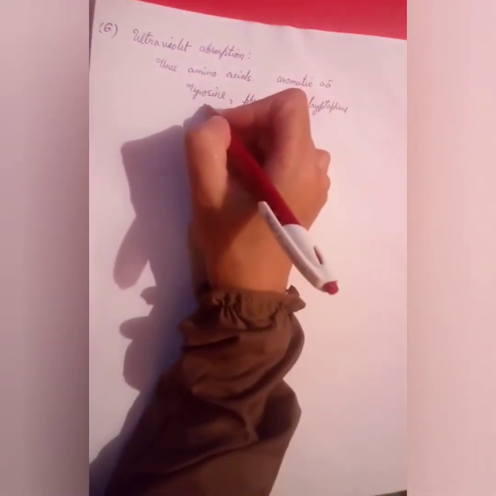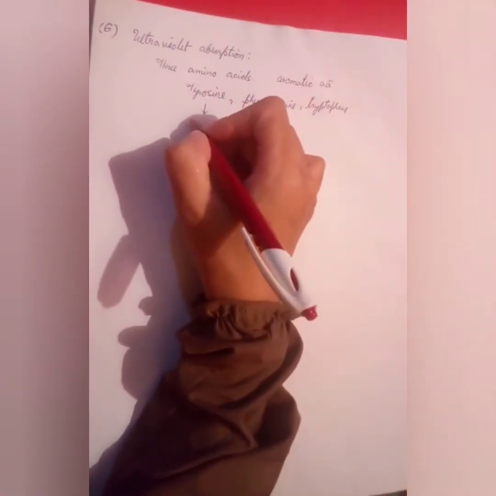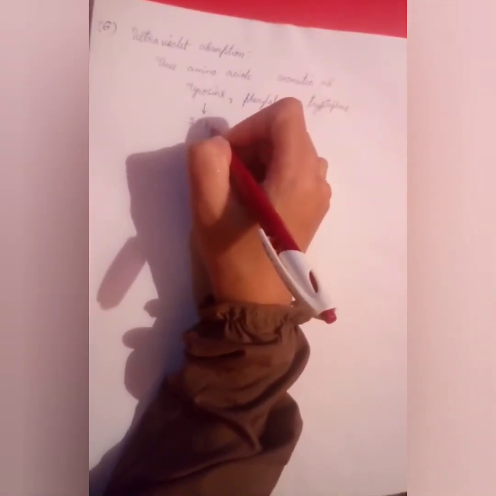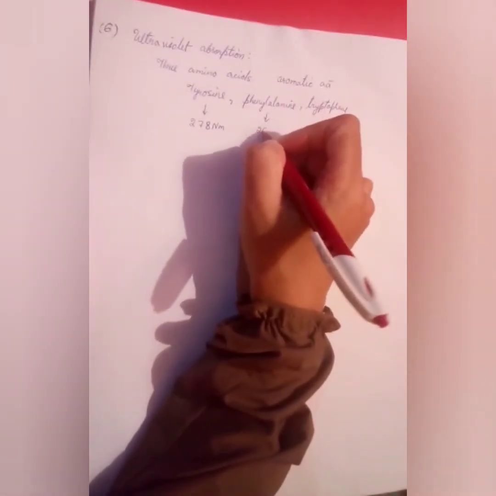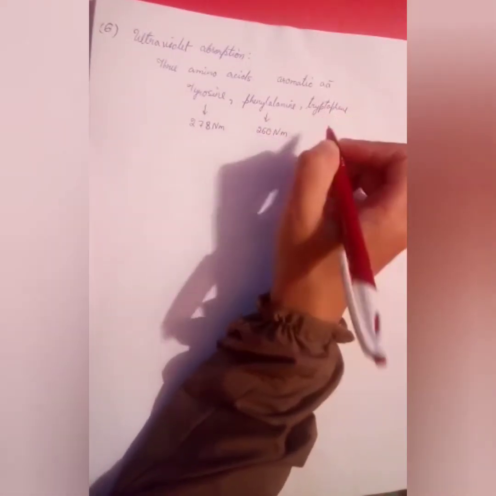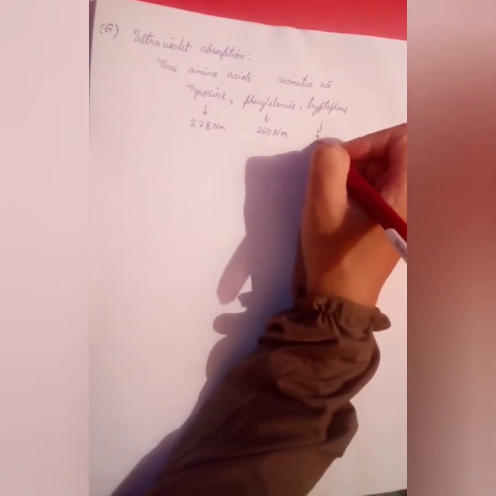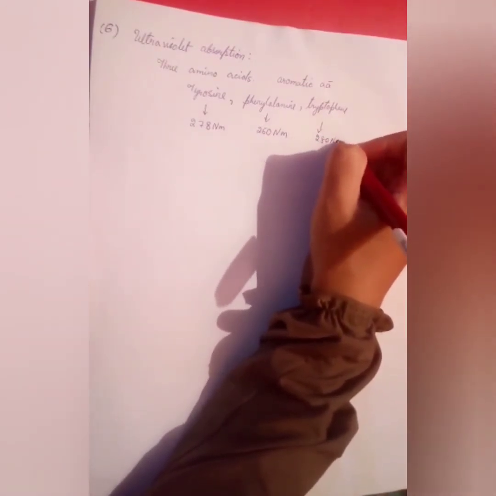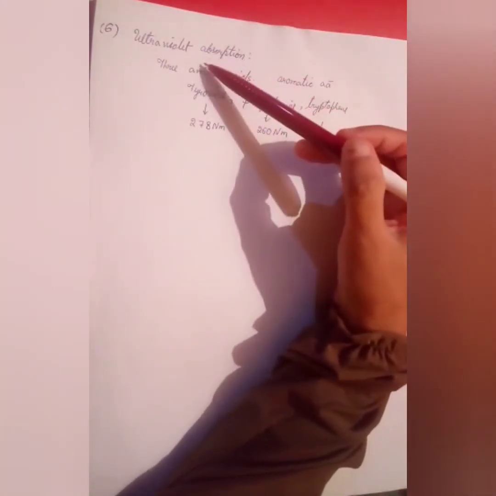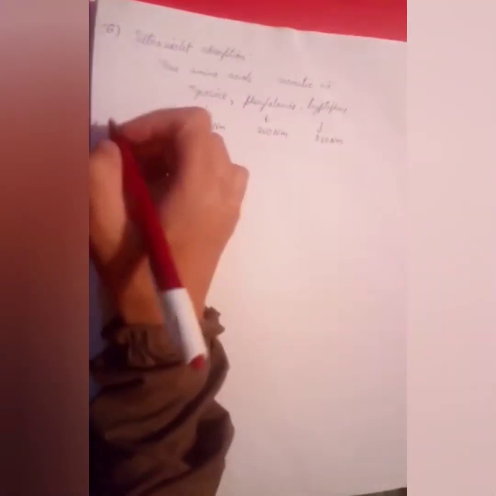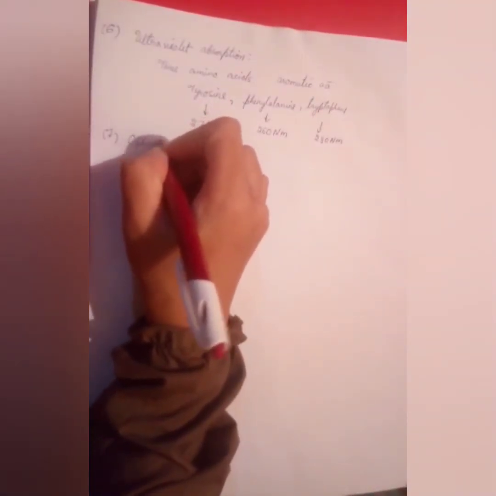Tyrosine can absorb ultraviolet light at a wavelength of 278 nanometers. Phenylalanine can absorb at 260 nanometers, and tryptophan can absorb UV light at a wavelength of 280 nanometers. So these are the 3 amino acids which can absorb ultraviolet light. And the next property of amino acids is the optical property.